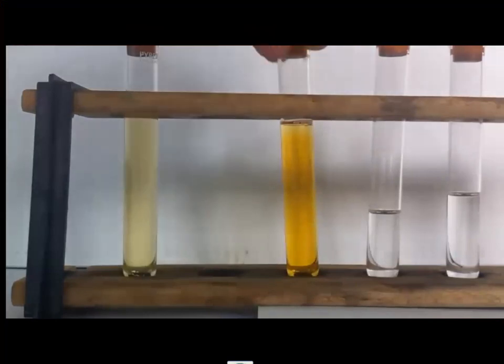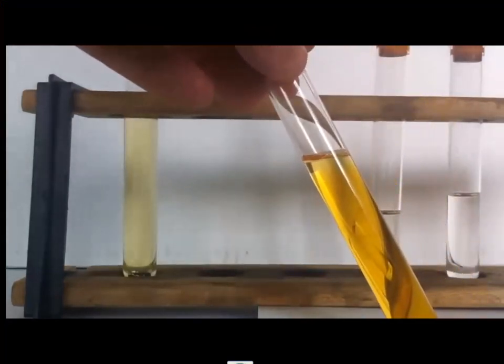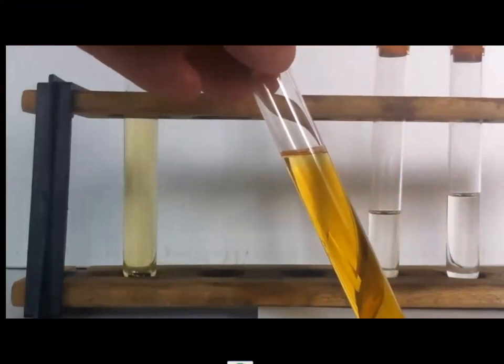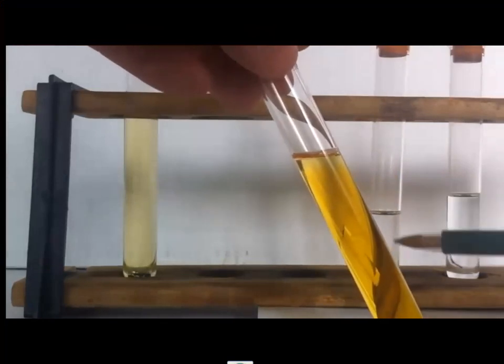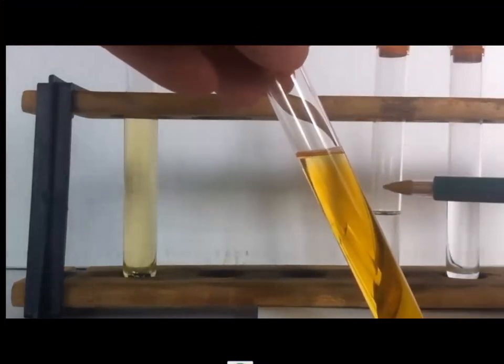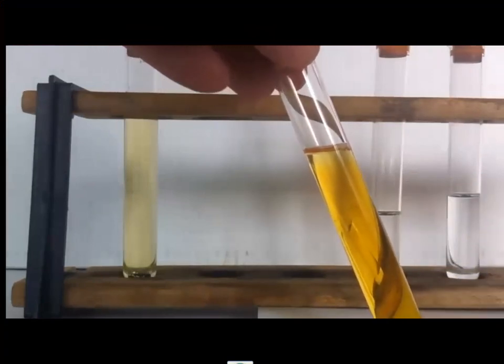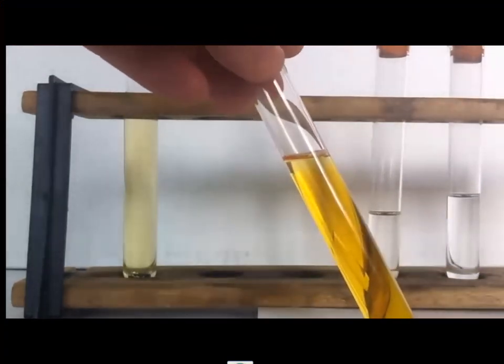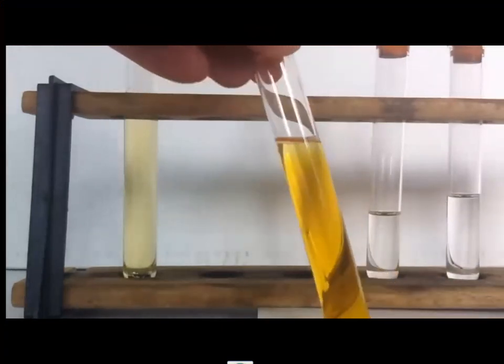What I'm going to do is take some of this bromine water. Bromine water is poisonous, so this experiment should be done in a fume cupboard. In a positive test for a carbon-carbon double bond, the colour of bromine will disappear. It will go from this orange or yellow colour to colourless, because the products formed in the reaction between bromine and the alkene are colourless.